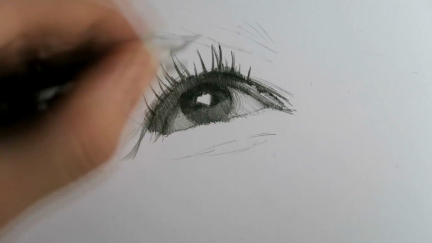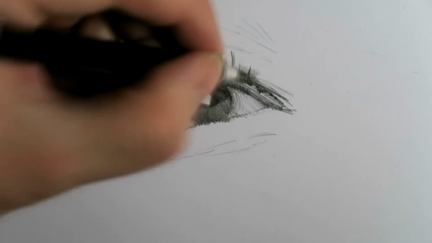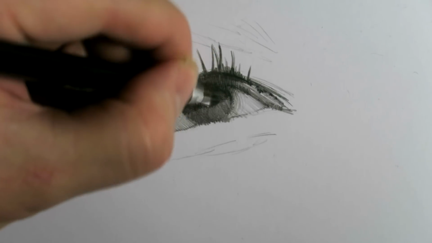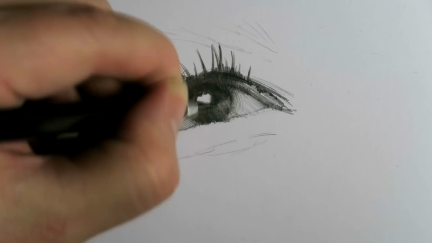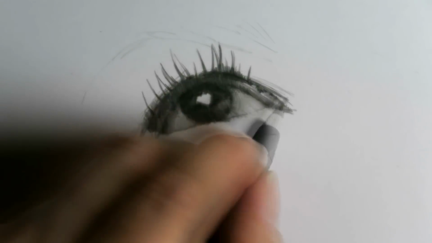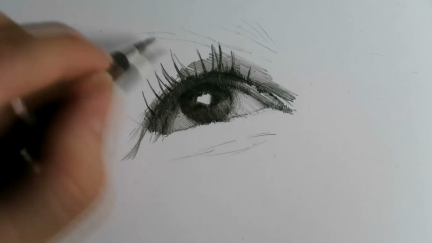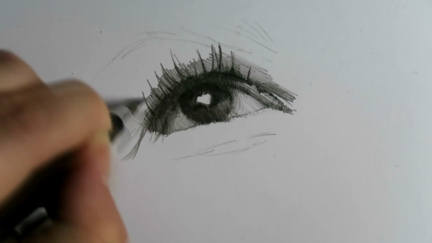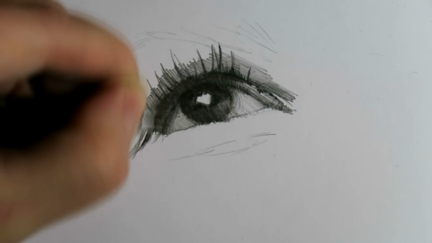Here I'm making that inside of the eyelid darker. Adding some tonal value for the skin, so there's some sort of context for the eye.